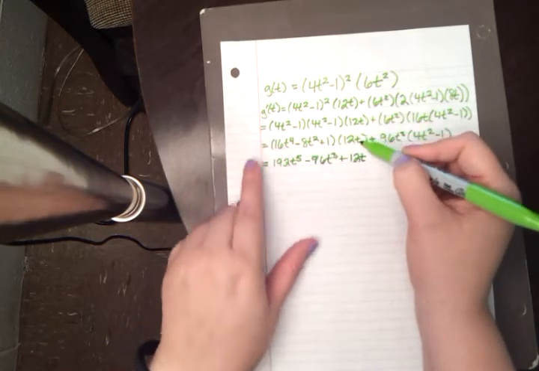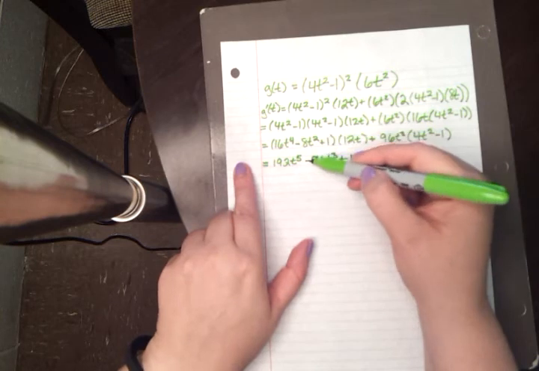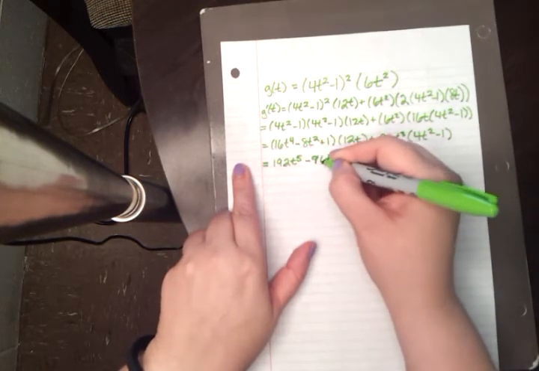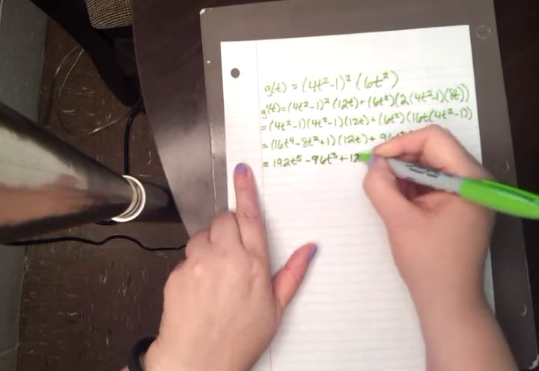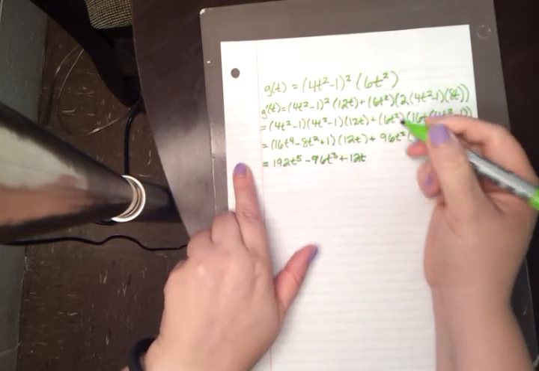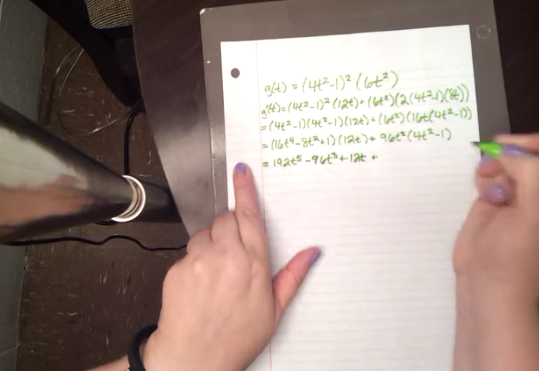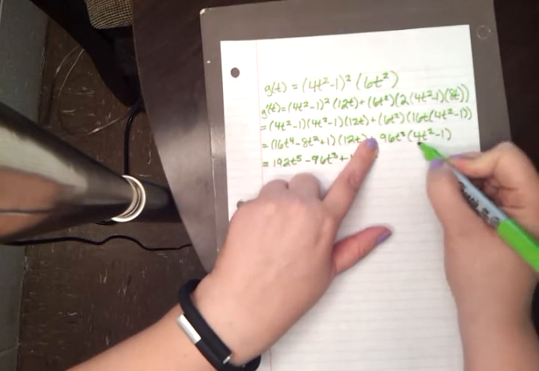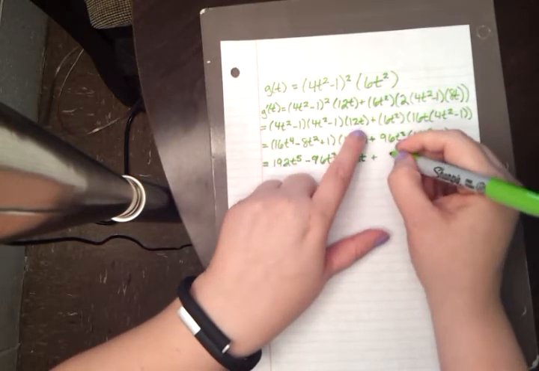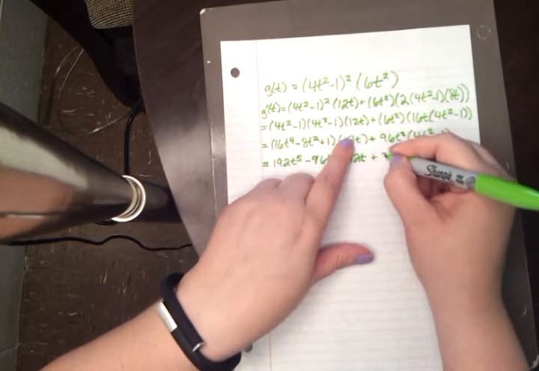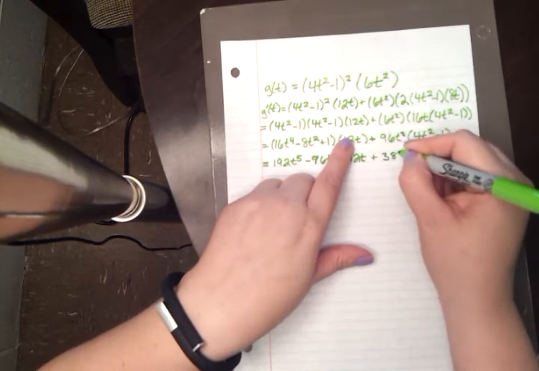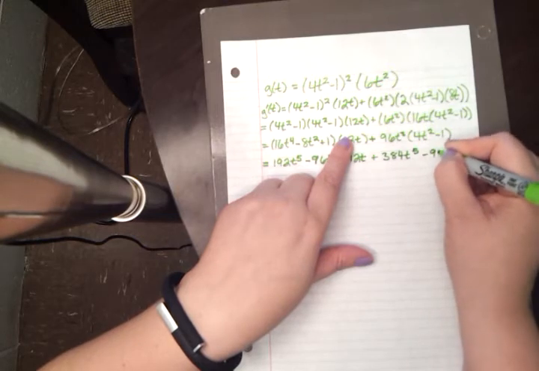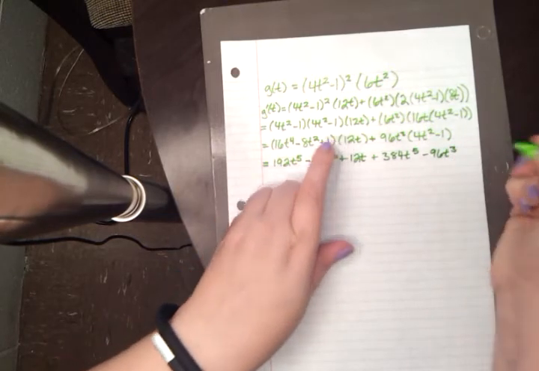So what I did here is I just distributed this 12t over the entire function. So that gave me 192t to the 5th minus 96t cubed plus 12t. Okay? And then let me go ahead and distribute this 96t cubed over this function here. And again, it's not going to be pretty, but we're going to do it. That gives us 384t to the 5th minus 96t cubed.